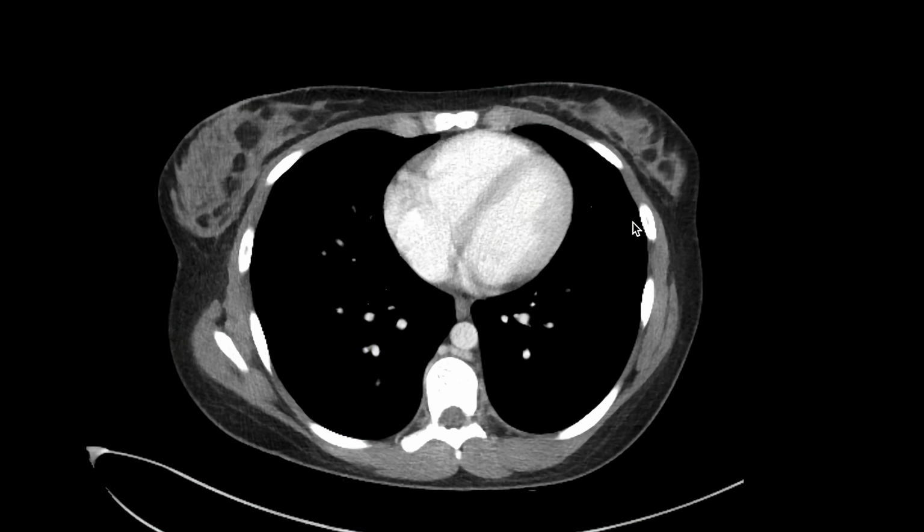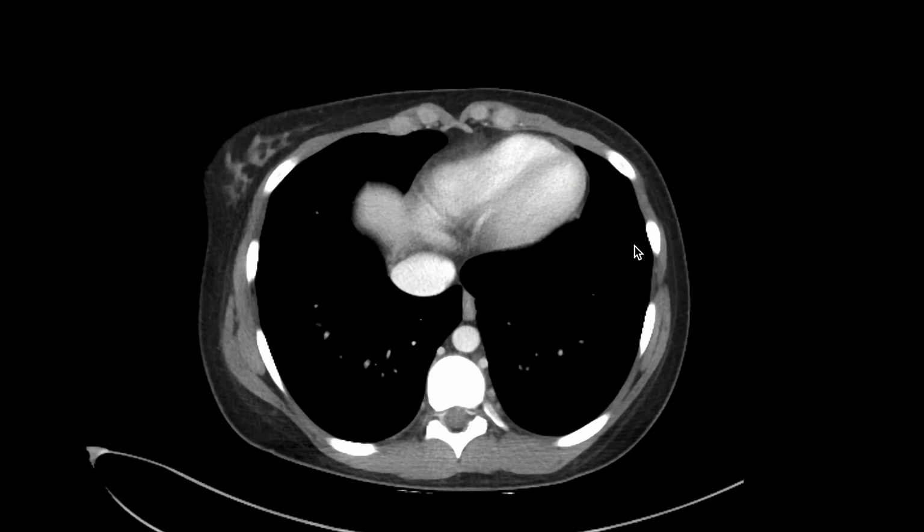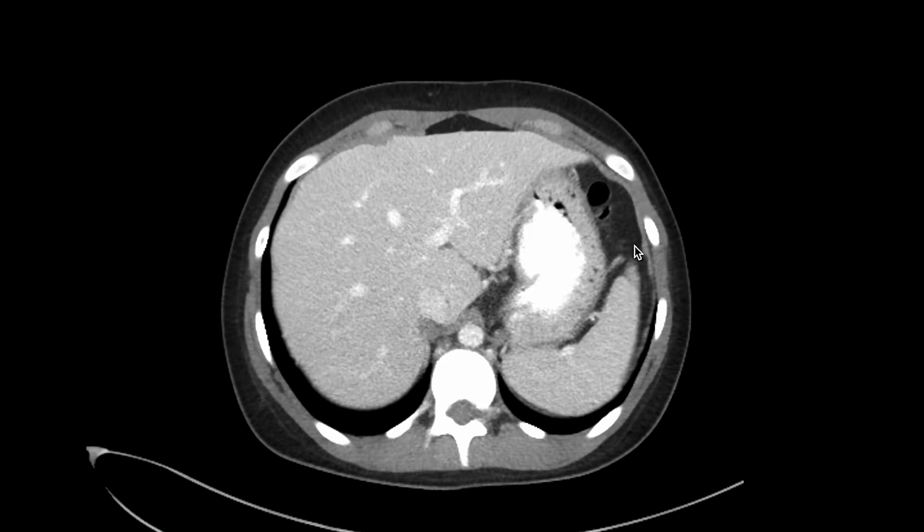Next, we'll cover the lymph node stations. So these are things that you're going to commonly see and things that you should be looking for on every CT scan. So where do you look?